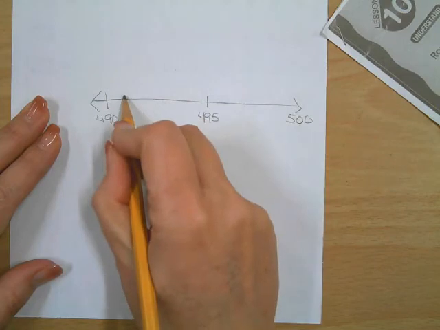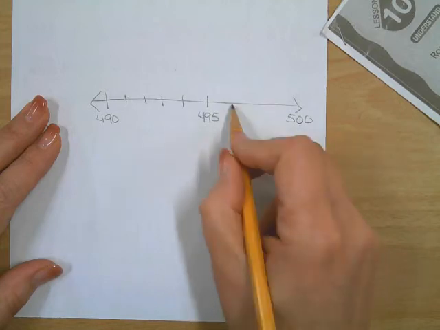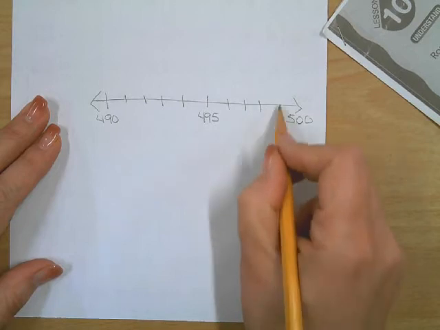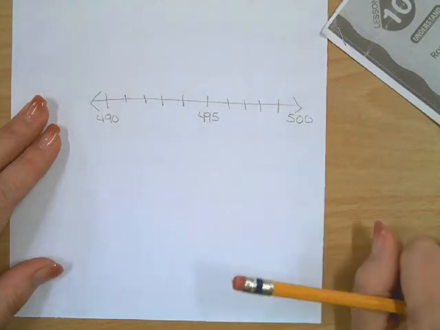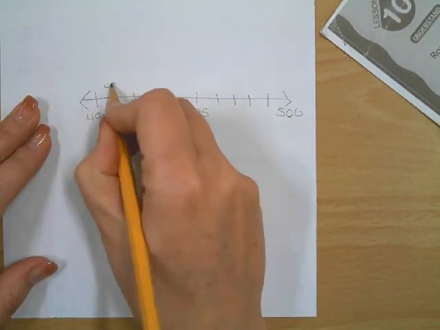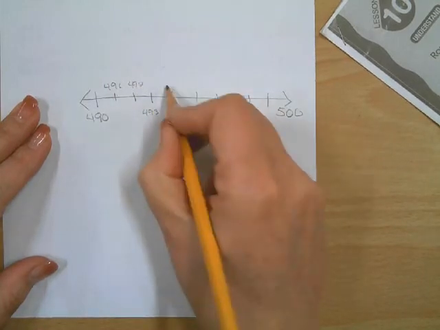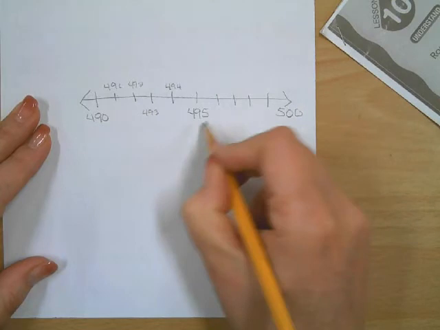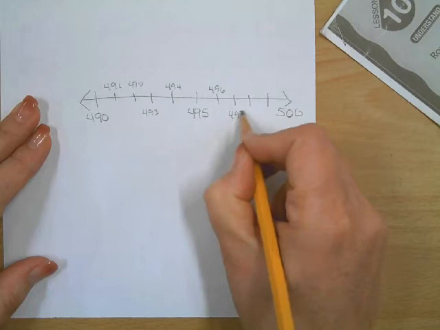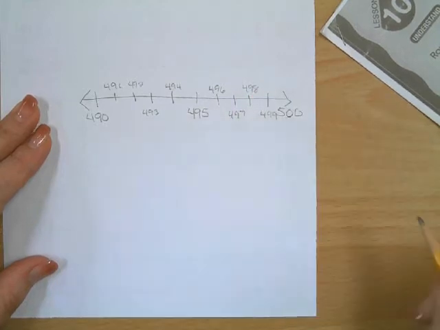And in between there is 491, 492, 493, 494, 495, 496, 497, 498, 499, 500.